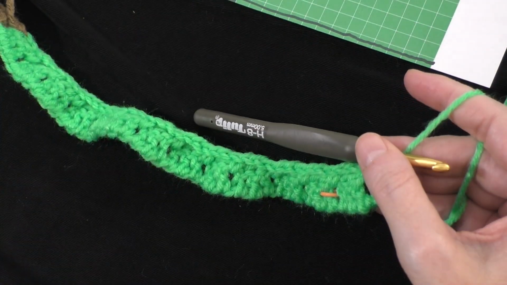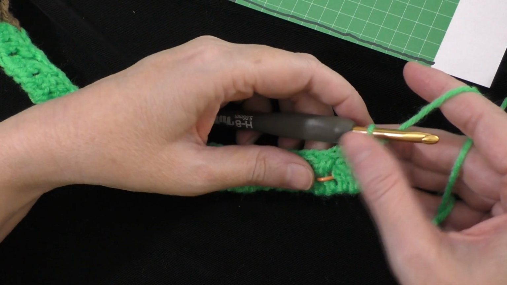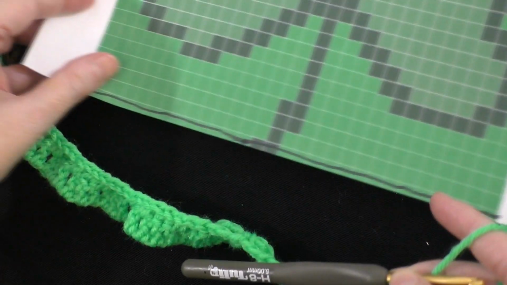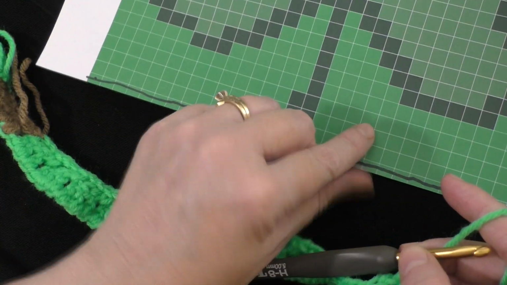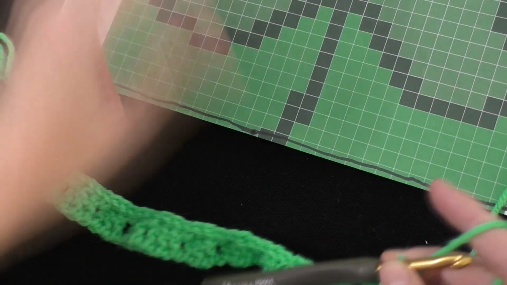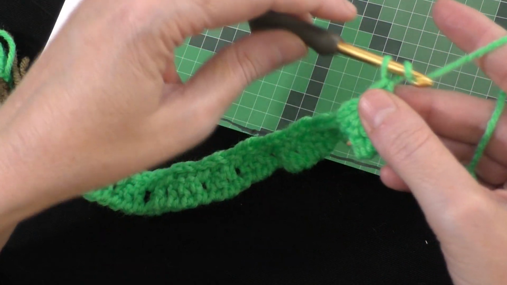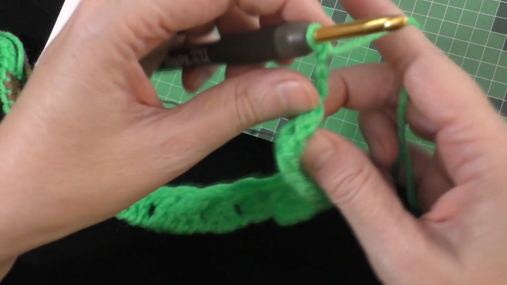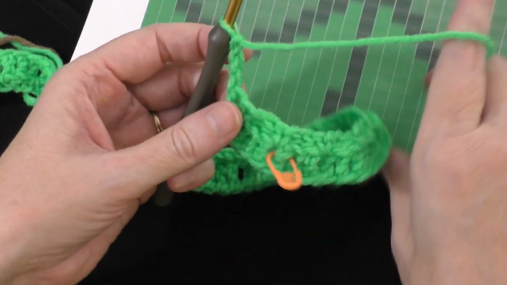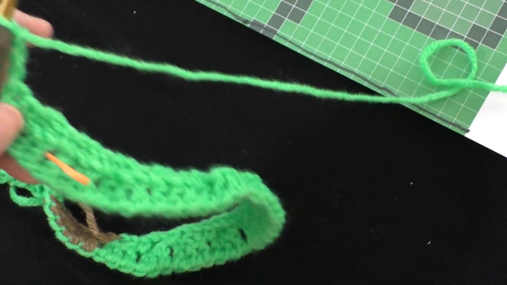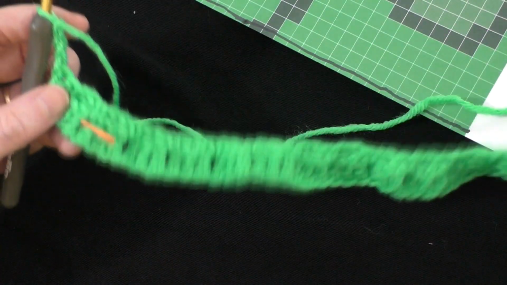Okay, so now when we turn our work, we're going to start doing the double crochet stitches, which will mean that we will be reading the chart again, okay? Okay, so to turn it, we're going to chain 3 because that's like a double crochet. So 1, 2, 3, and then we're going to turn our work over, okay? And then let me turn it all over completely here.